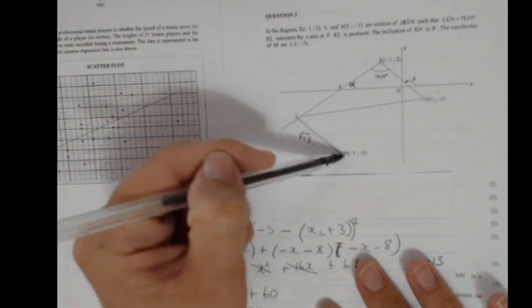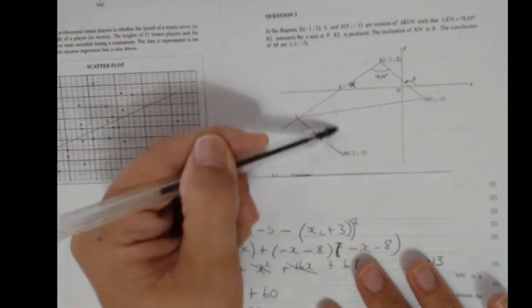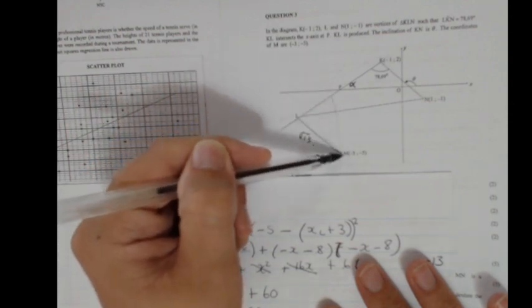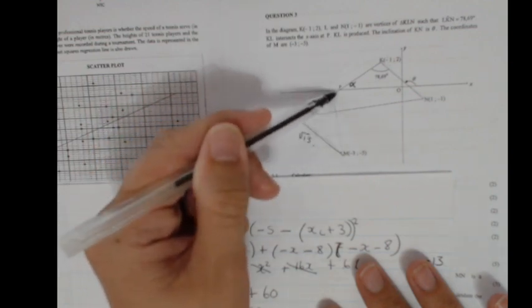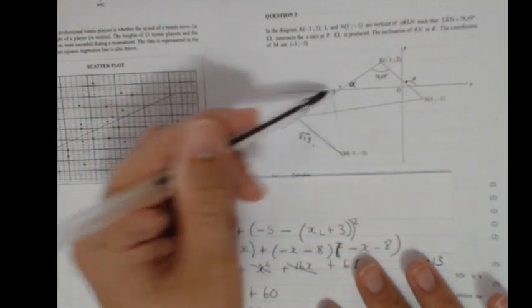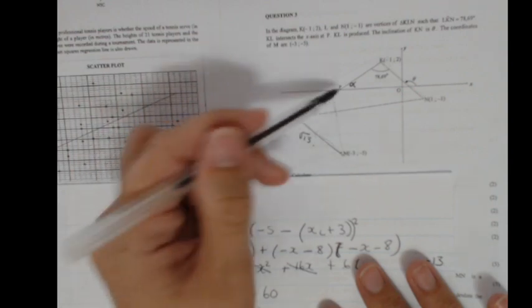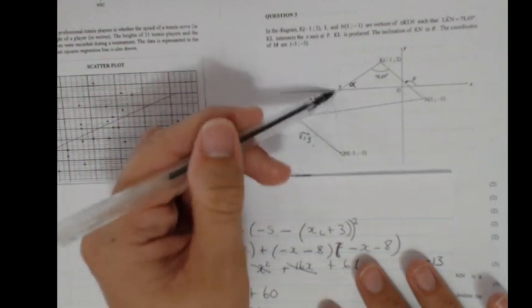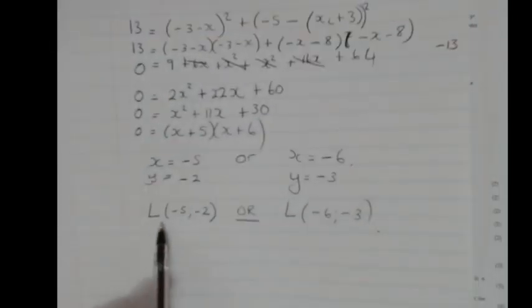I think it just means that if I take the same distance there, these two lengths are the same. If I draw an isosceles triangle, L can be there and there, that both lie on this line. So I have two possible values that give the same length there. So okay, I have two possible values for L.